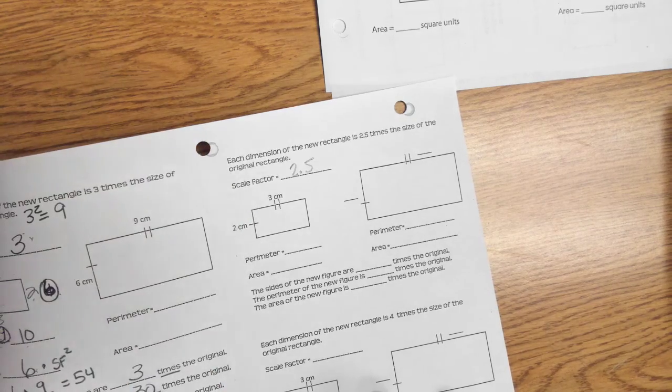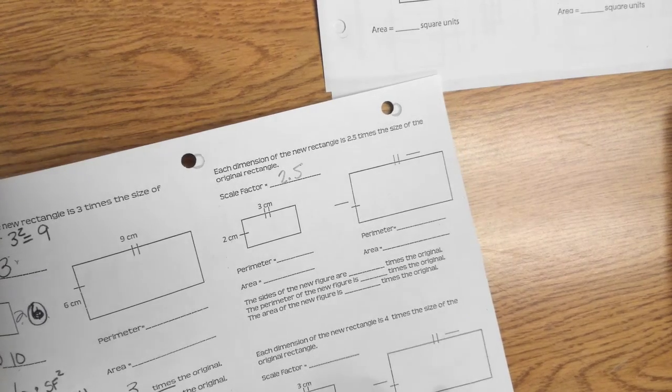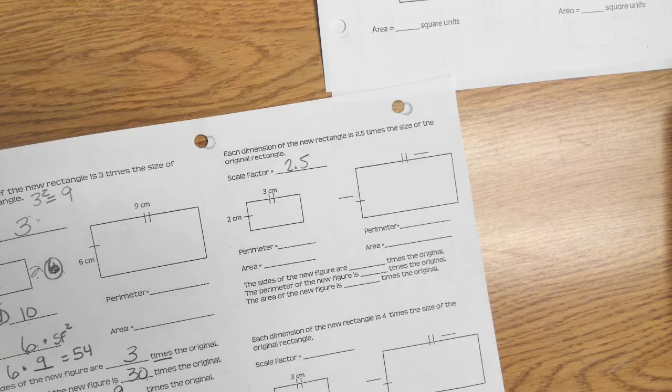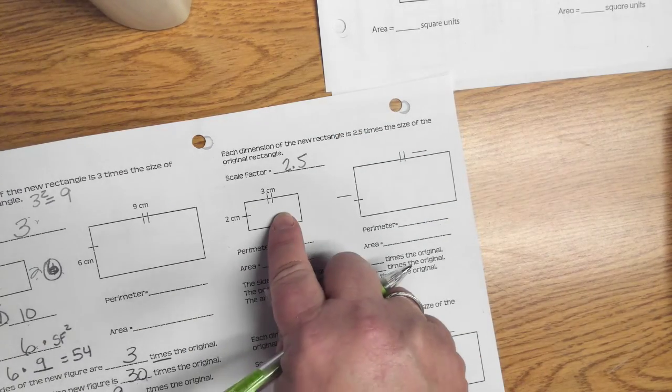All right? I'm getting out my little thing, so everybody's going to participate. So, first question. Colin, what is the perimeter of this figure?